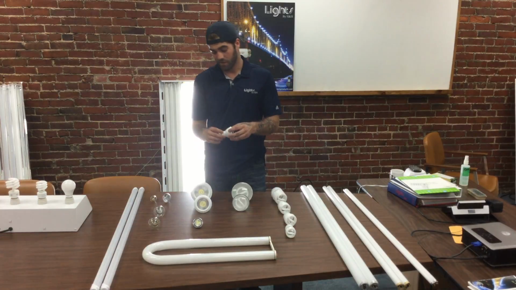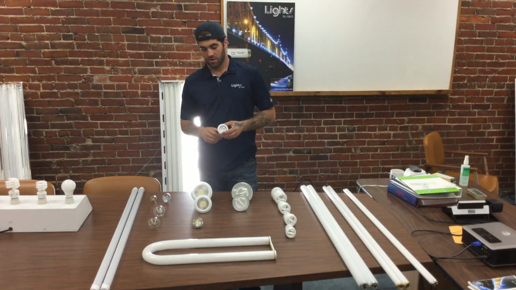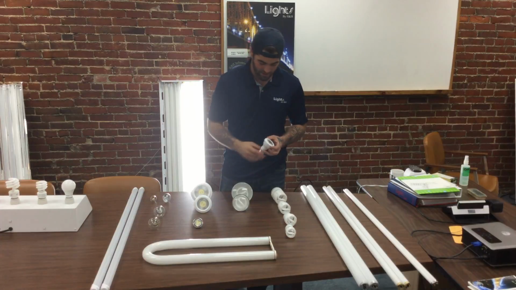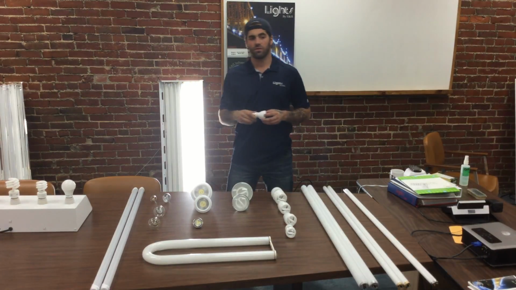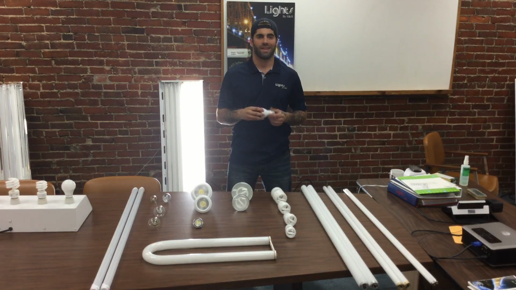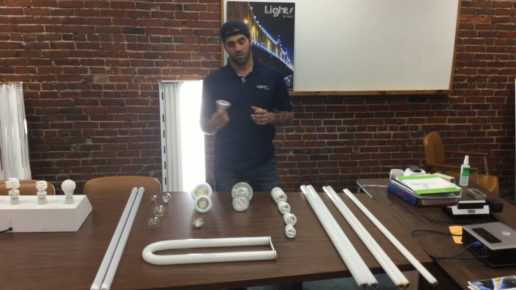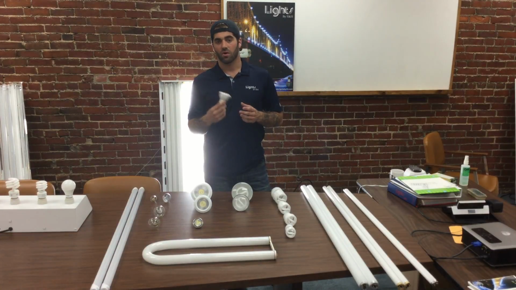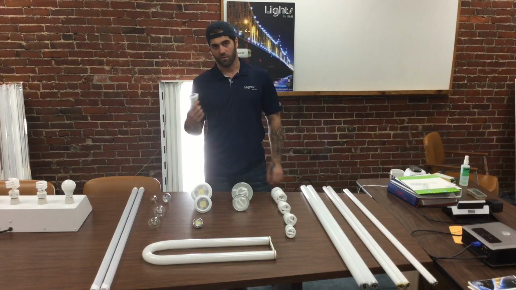So your next step up is actually a par 20. Now it's just a little bit smaller than your par 30s. You will encounter these in the field, usually used in can lights or sometimes specific track lighting scenarios. Just need to be aware that we've got the LED par 20 replacements, and when you come across it in the field, especially if they're using halogen, it's going to be, like I said, another great replacement for that.